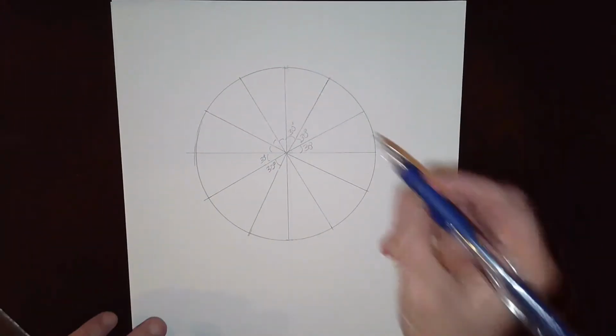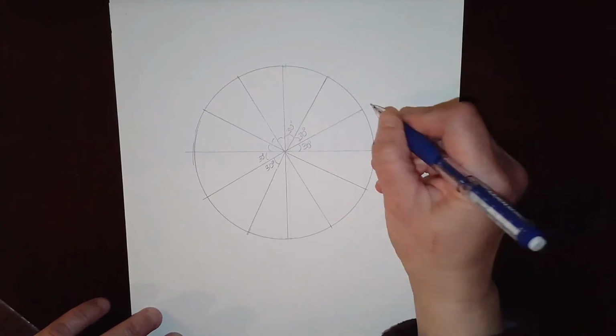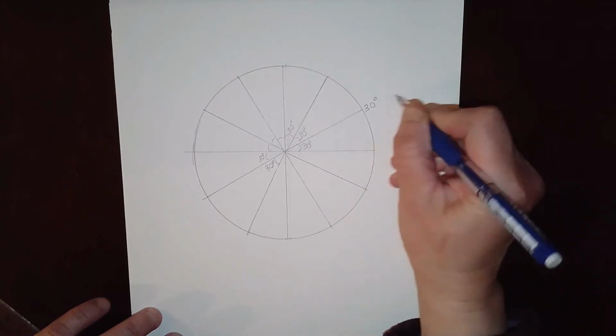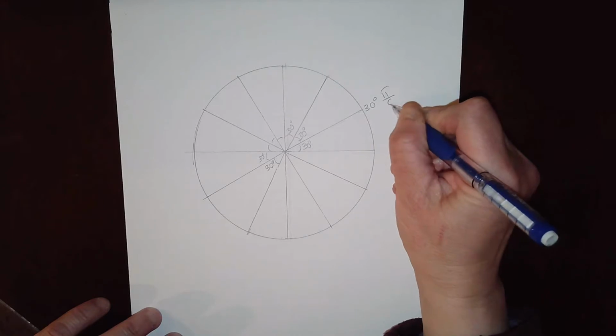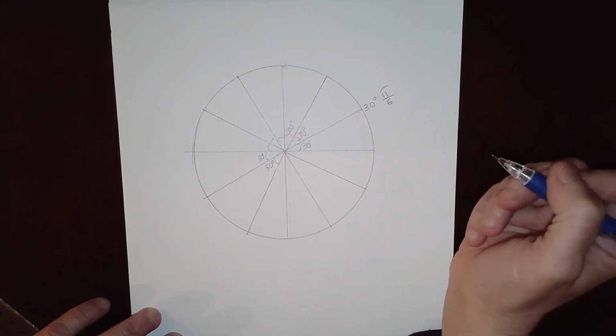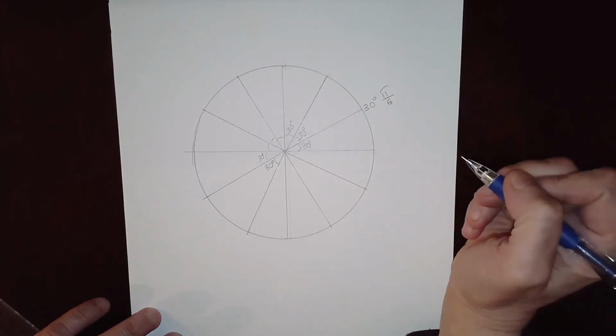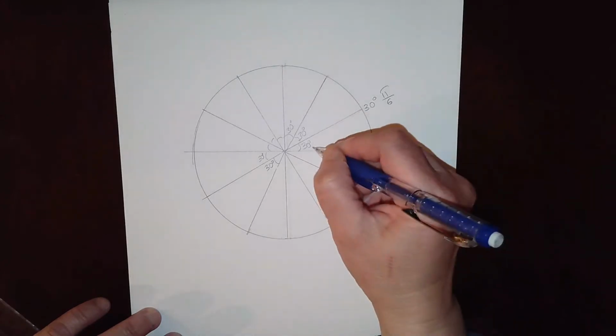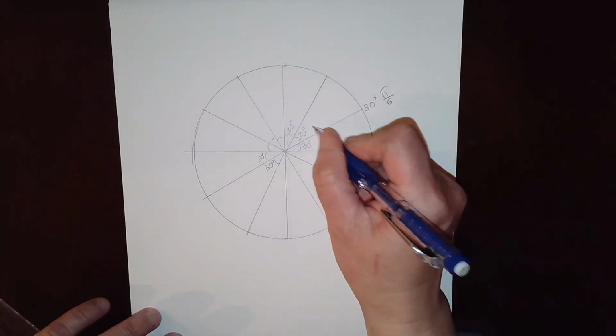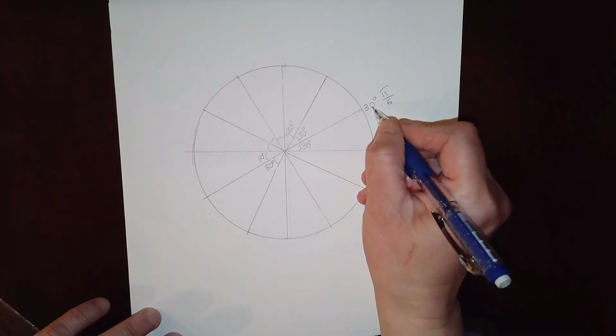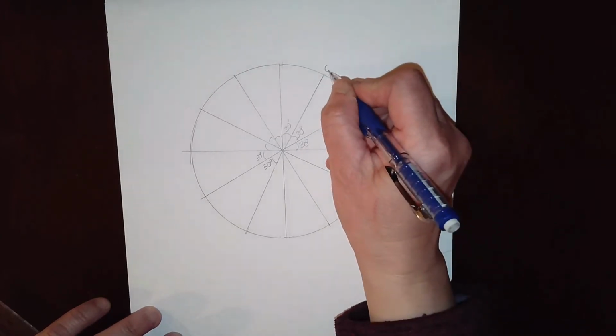Now, the first angle, 30 degrees or pi over 6, you've seen my other video about angles. 30 degrees is pi over 6. Now, remember, all of these are 30 degrees, so you can add to it 30 degrees to get 60 degrees.